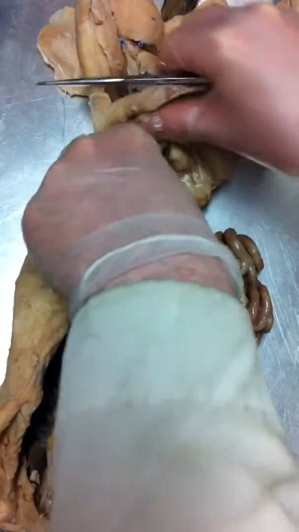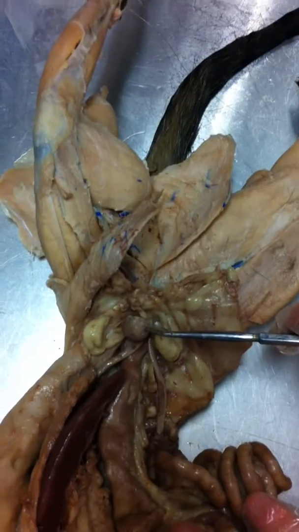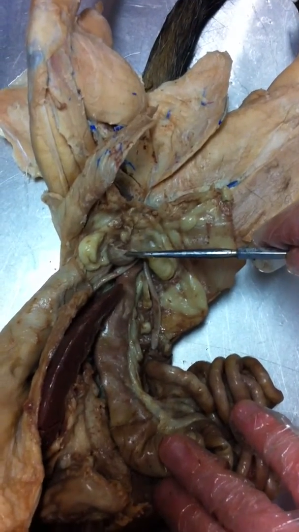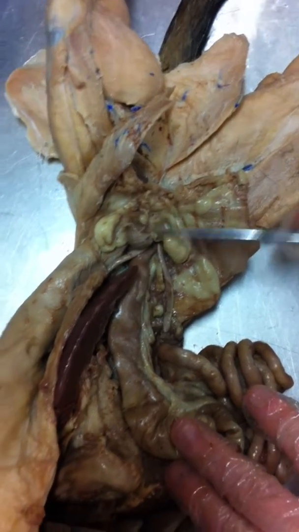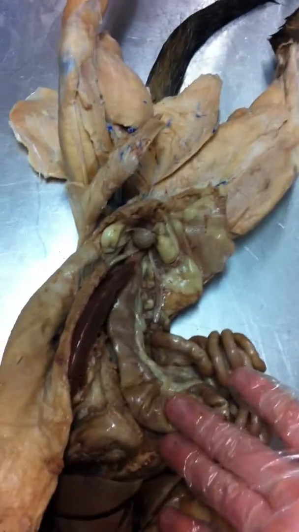We could also see down here, this is the urinary bladder. It's pretty small in this cat. It depends how full the bladder is. Like this one looks full. Some of them are balloon-like. Those are empty. But the urinary bladder is always here in the pelvic region.